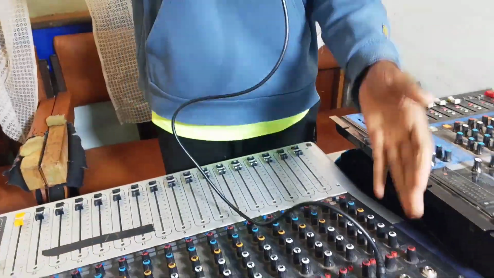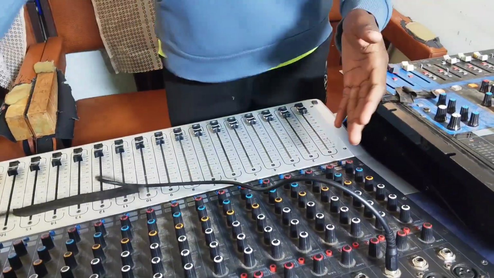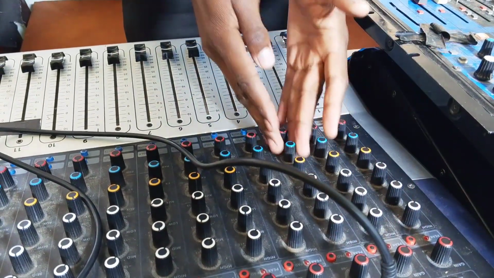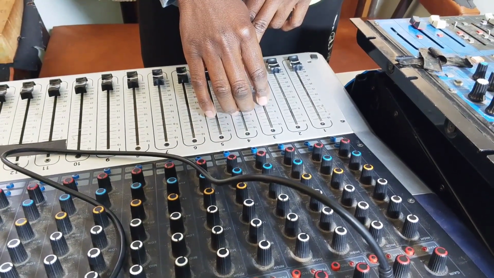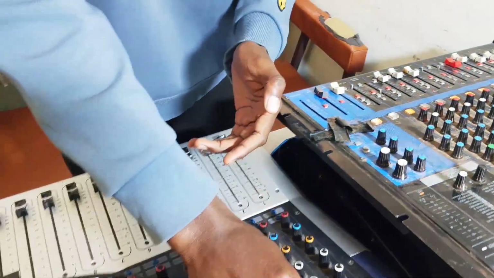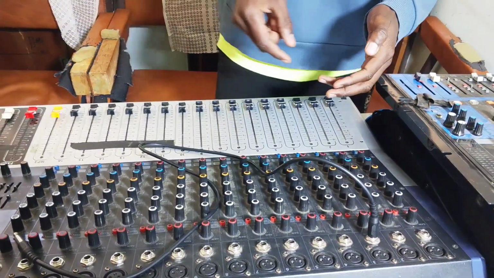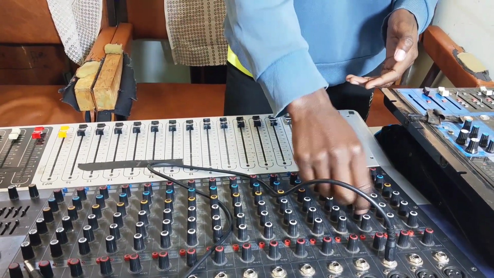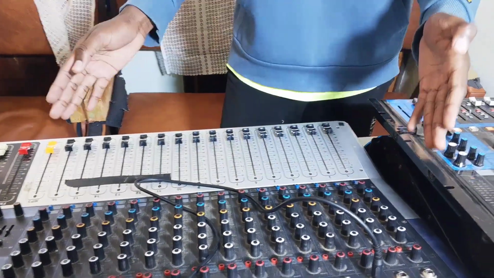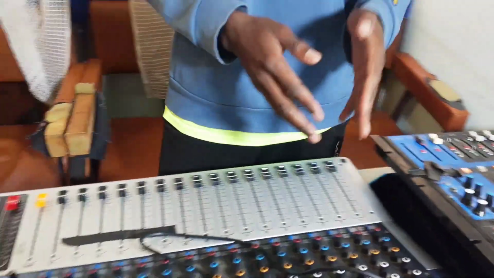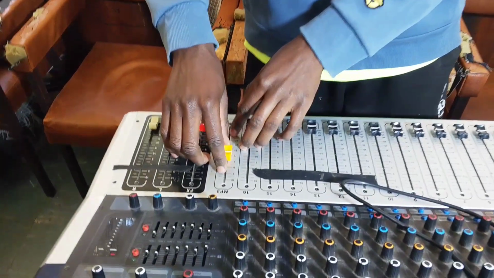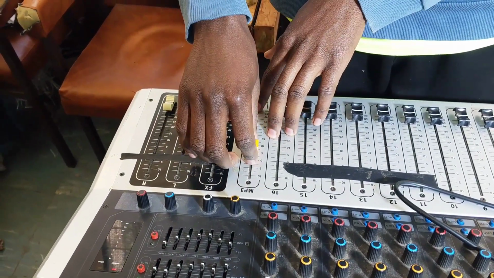When we connect a microphone in channel 3, it means that our controls for microphone 3 will be here. This is the channel slider for microphone 3, so this is where you'll be controlling microphone 3. The gain is there, the high, mid, low frequency, and also the pan for distributing sound either to the left or to the right.